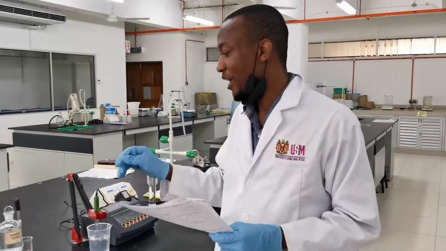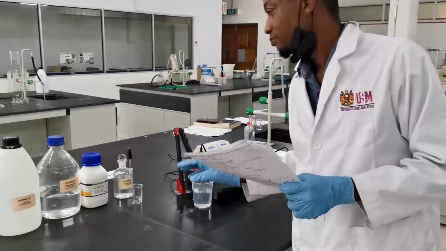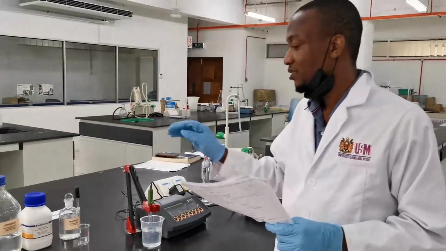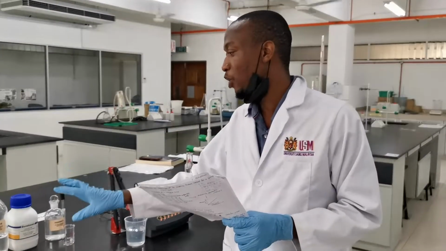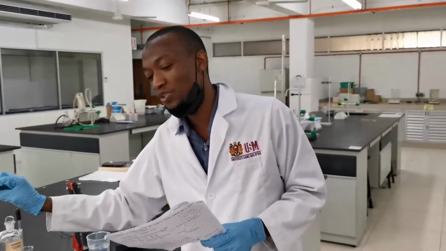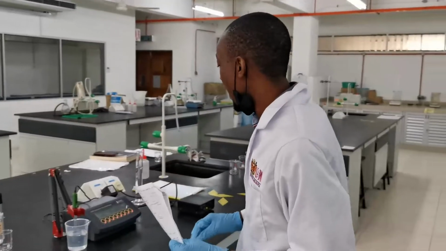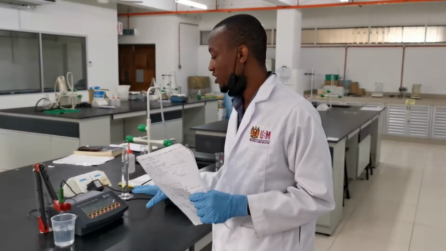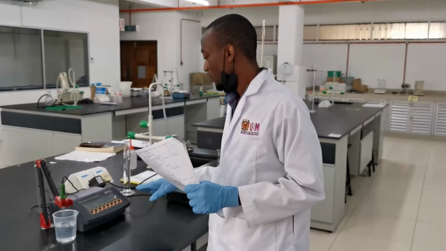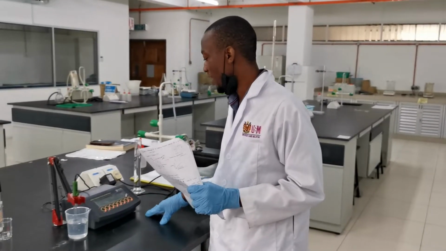Second, for your sodium hydroxide solution, make sure that you check the label properly and ensure that it is sodium hydroxide.